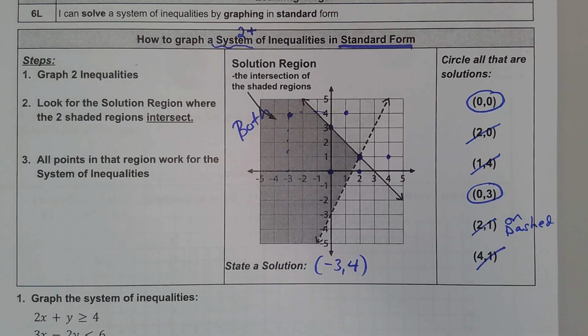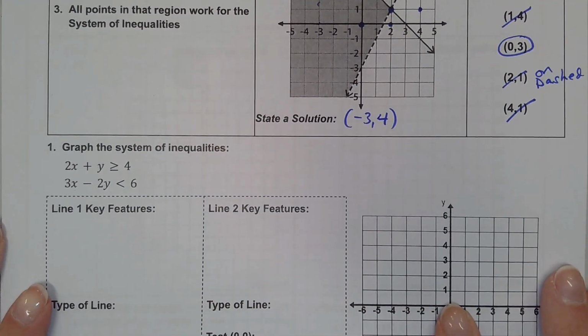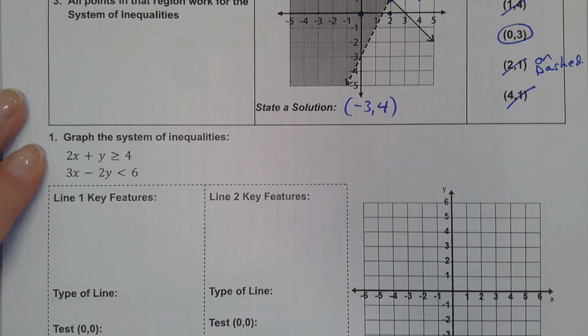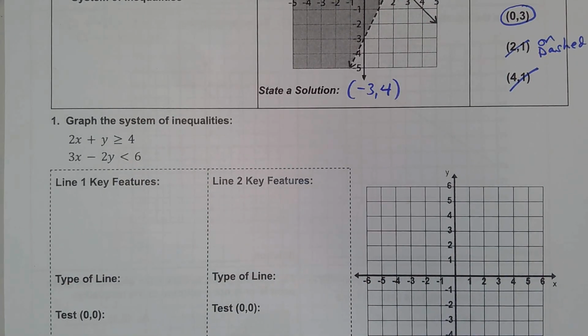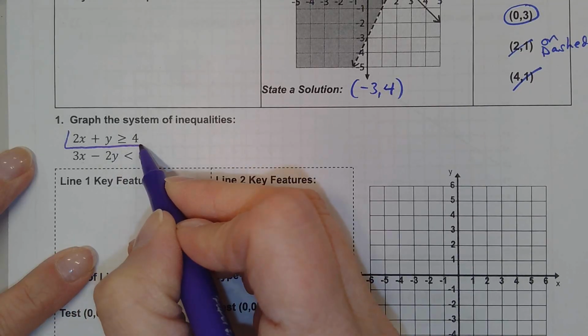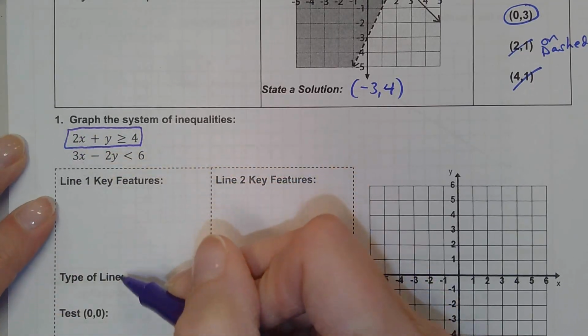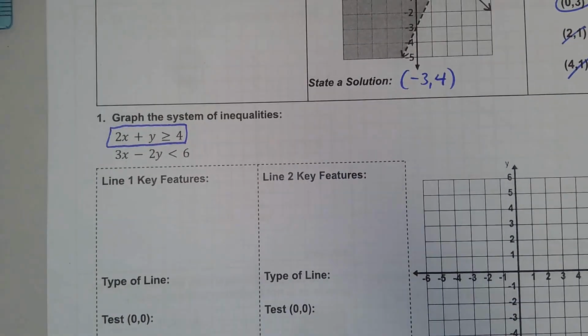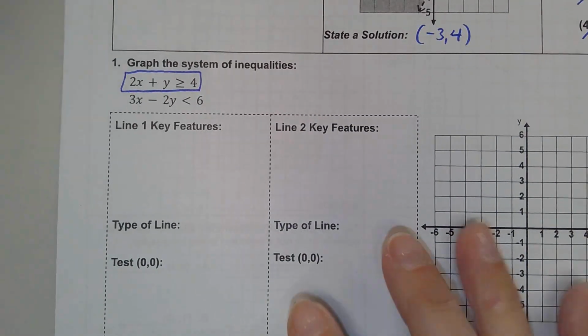So in order to start graphing systems, we just have to graph two of them, but we have to be organized. So I'm going to use two colors. My first color is going to do this entire inequality, all the key features and the graph. I'm going to use purple. So we have a standard form.